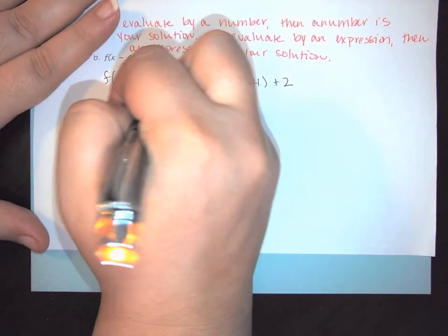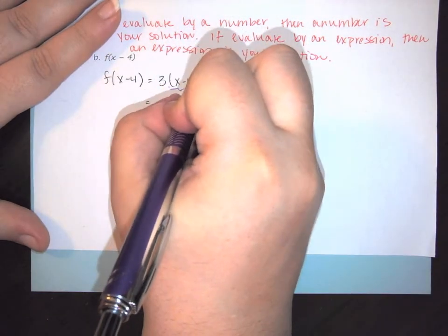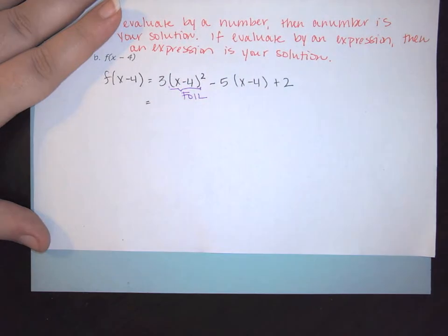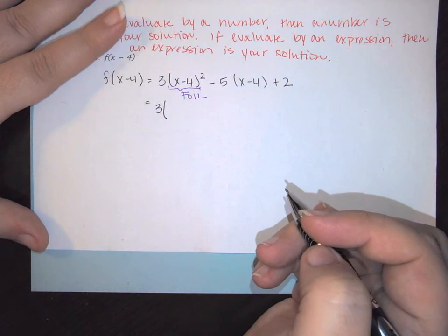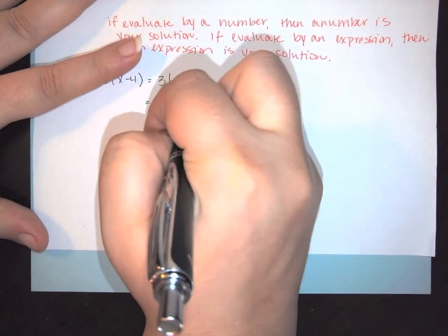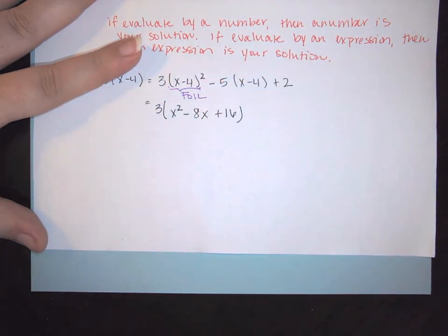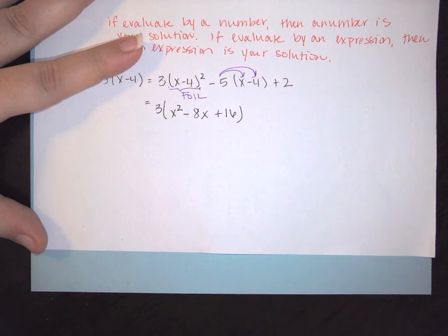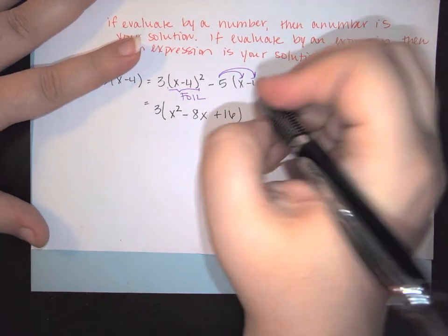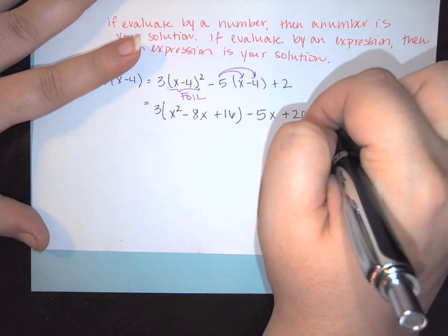So here, the first thing that I have to do with this first piece is this piece has to FOIL. So I'm going to have this 3 on the outside still, and then I'm going to FOIL the x minus 4. So this becomes x squared minus 8x plus 16. And then I need to distribute. So what happens is we're going to take this negative 5 and we're going to distribute it through its parentheses. So we're going to have minus 5x plus 20 plus 2.